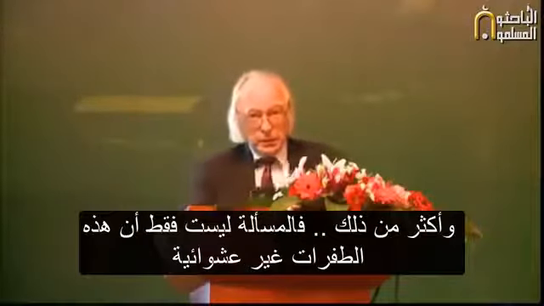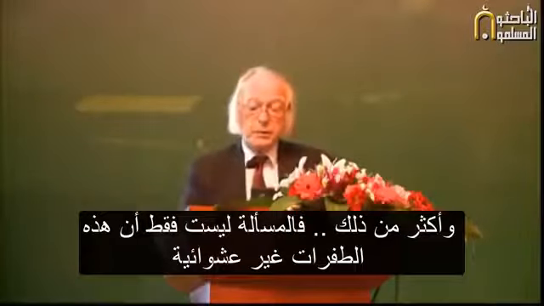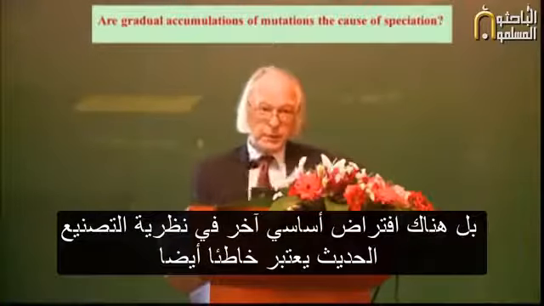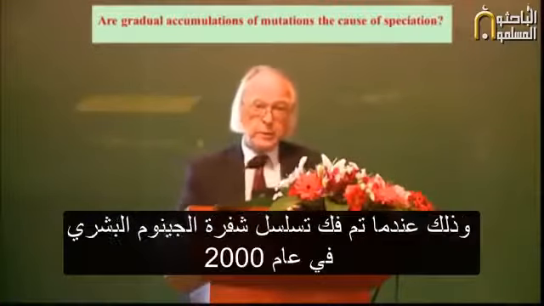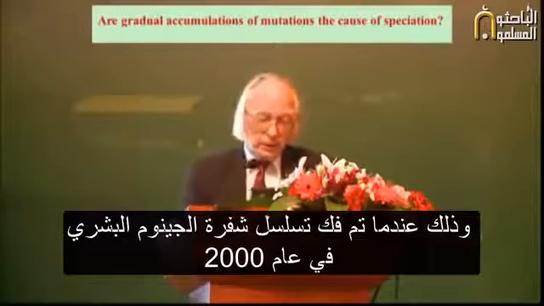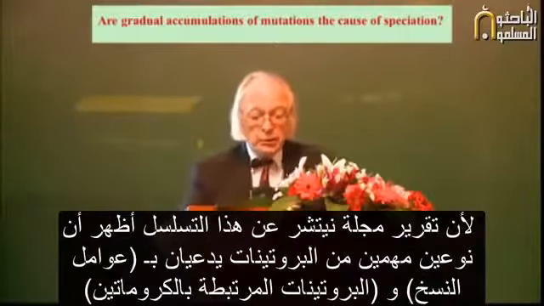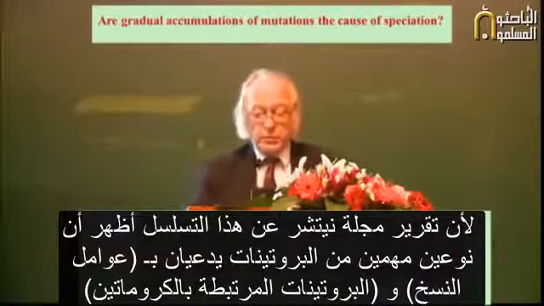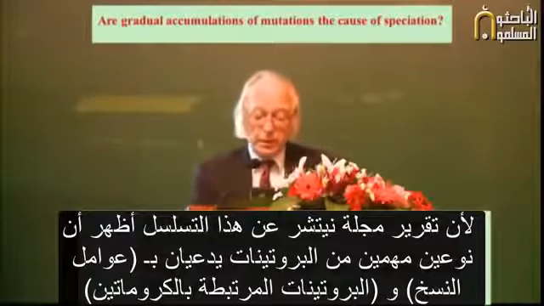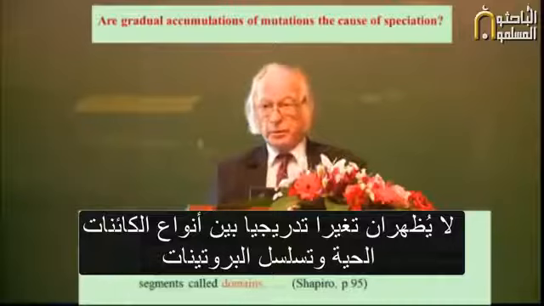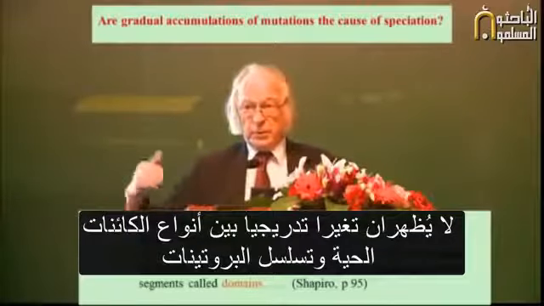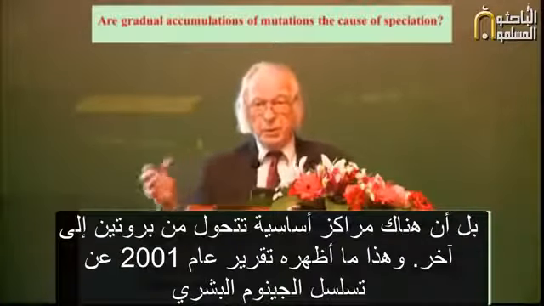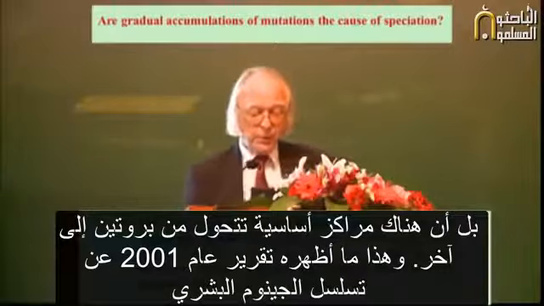Moreover, not only is it the case that mutations are not random, another major assumption of the modern synthesis is incorrect. And we found that out at the time of the sequencing of the human genome in the year 2000, because the Nature report of that sequencing showed that two major groups of proteins, the transcription factors and the chromatin binding proteins, do not show gradual change between species of the sequence of the proteins, but major domains switching into one protein after another.